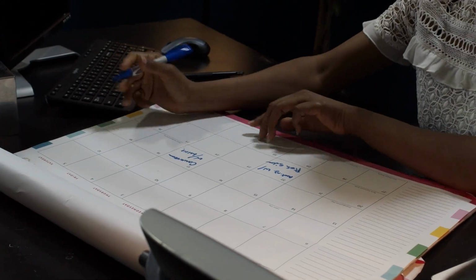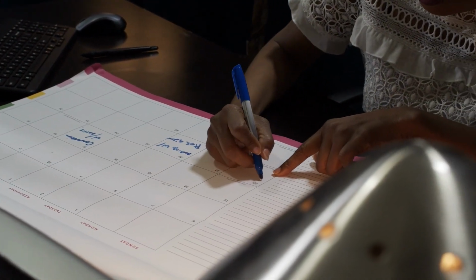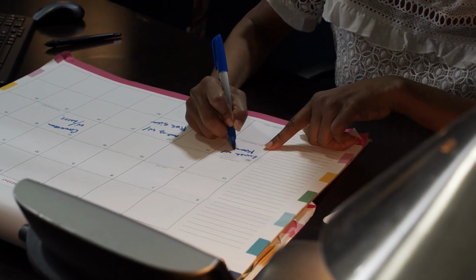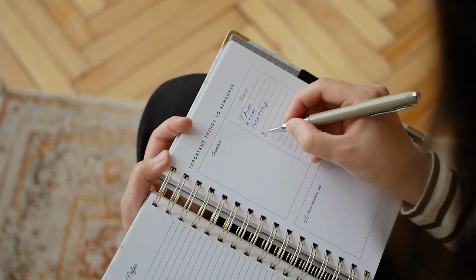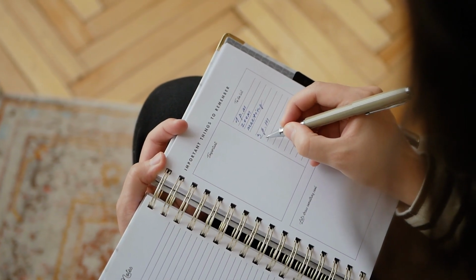Be flexible. Life can be unpredictable, so it's essential to be flexible with your timetable. If something comes up, don't be afraid to make adjustments to your schedule. Just be sure to stay on track with your priorities and don't let one disruption derail your entire day.